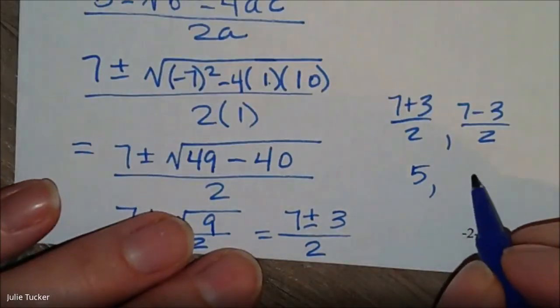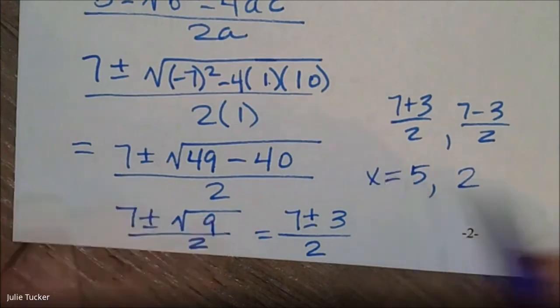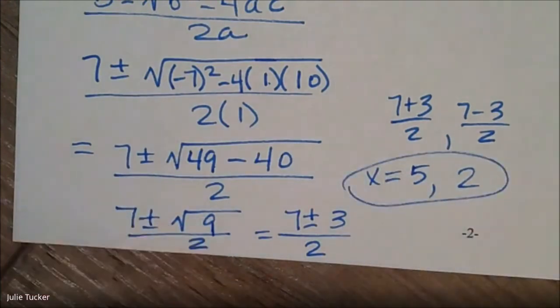Good. So, and then 4 over 2. Yep, 2. You got it, buddy. So those are your answers, 5 and 2. You're really good at that quadratic formula.